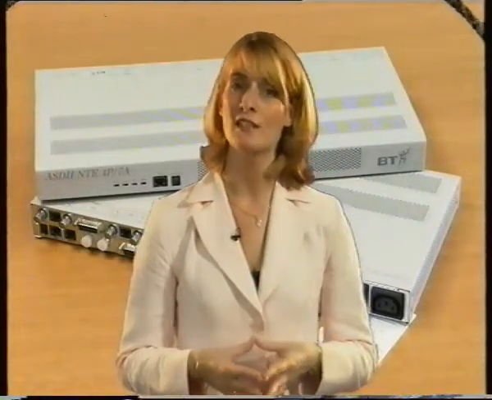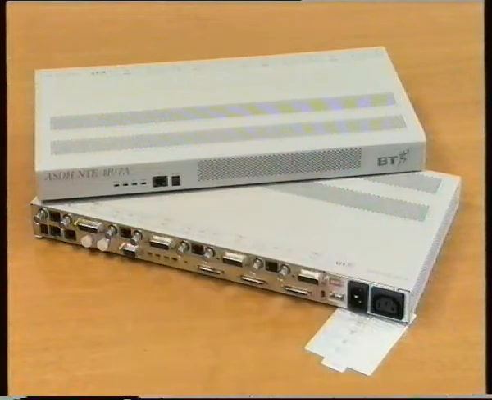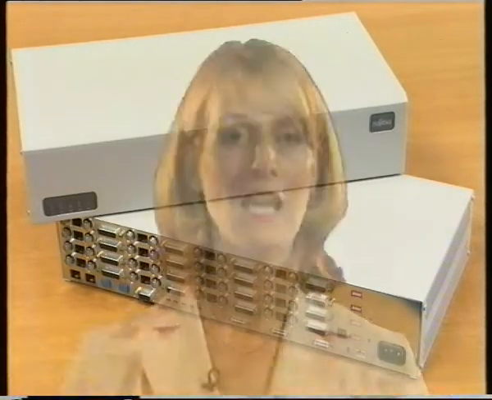Let's now look at the customer located equipment for use with the Shelf 7A. Well, there's a range of Fujitsu NTEs. Here's the front and rear of the 4x2 fibre NTE and the 16x2 fibre NTE. There will be a single 2 megabit HDSL NTE and a 34 megabit NTE in the future.